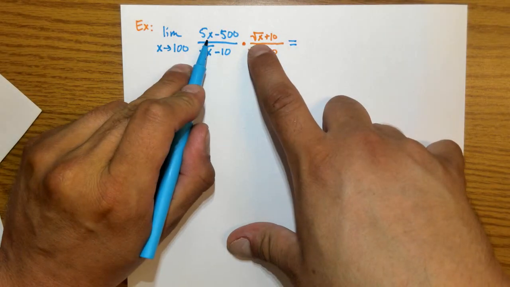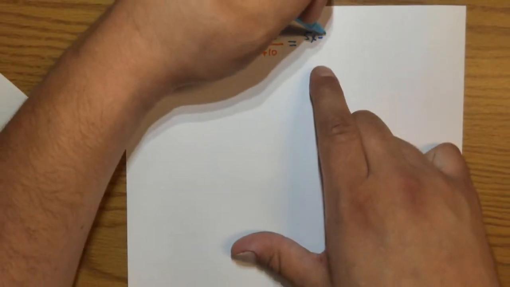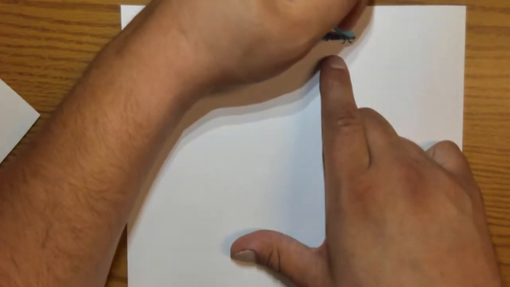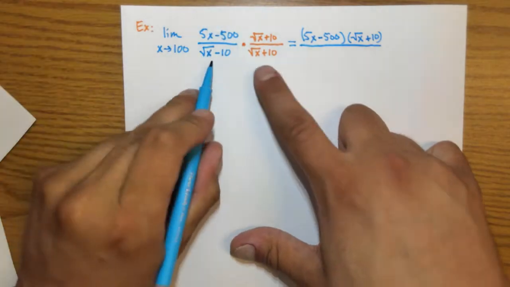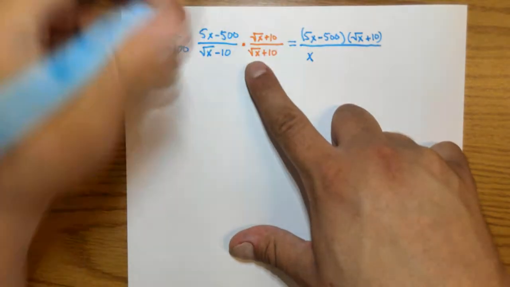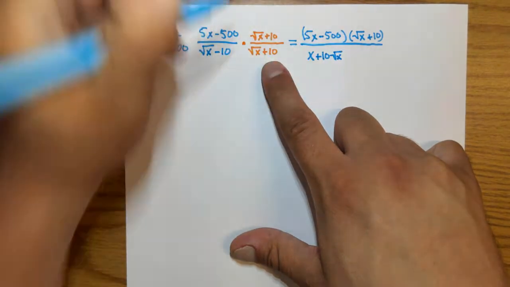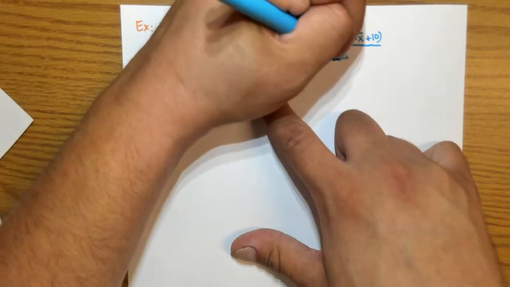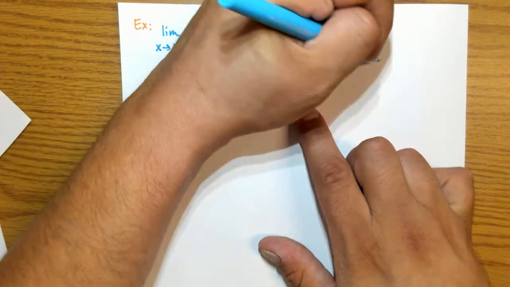Same concept, I'm going to leave this top part factored. So 5x minus 500 times square root of x plus 10, all divided by, now I'm going to multiply these out. Square root of x times square root of x is x. Square root of x times 10 is 10 square roots of x. Negative 10 times square root of x is negative 10 square roots of x. And then negative 10 times 10 is negative 100.